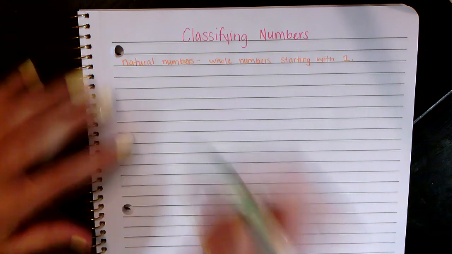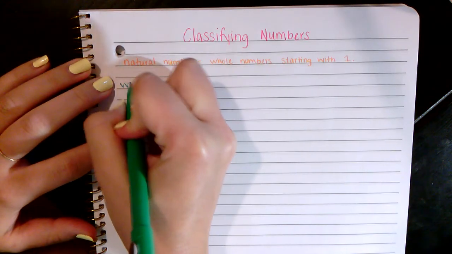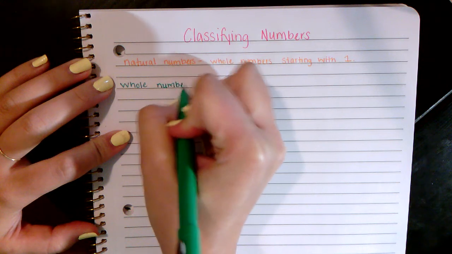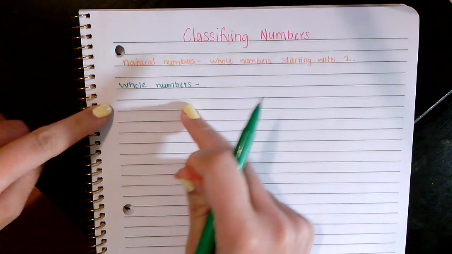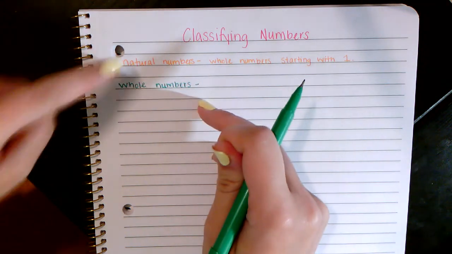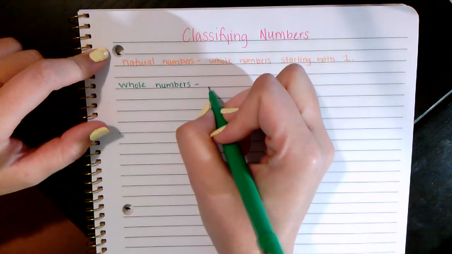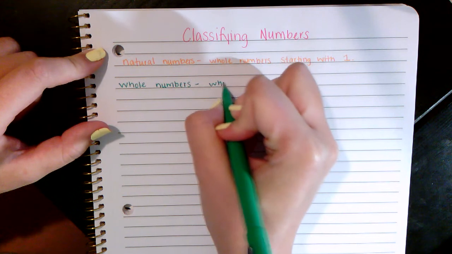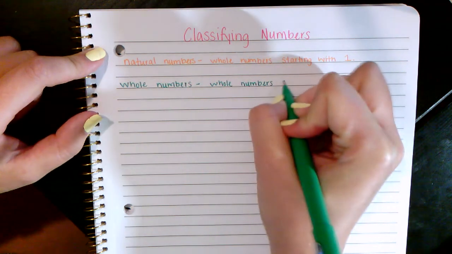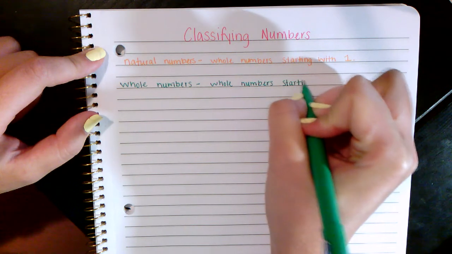A whole number would be the next classification. Whole numbers include natural numbers, but have something extra that sets them apart. It is whole numbers starting with 0.